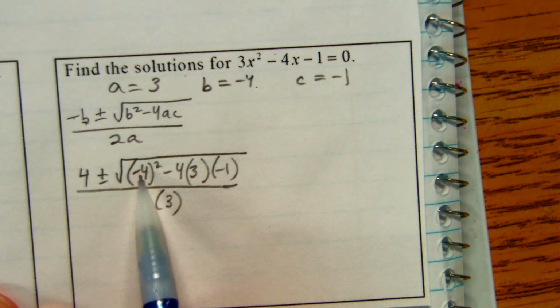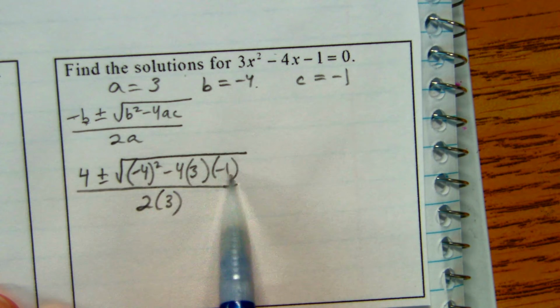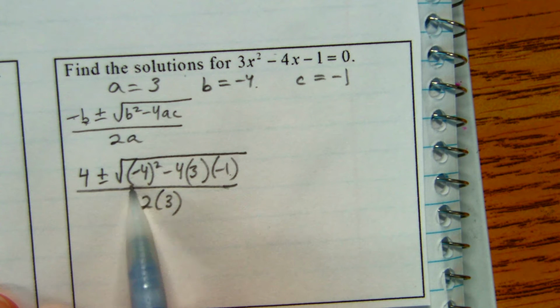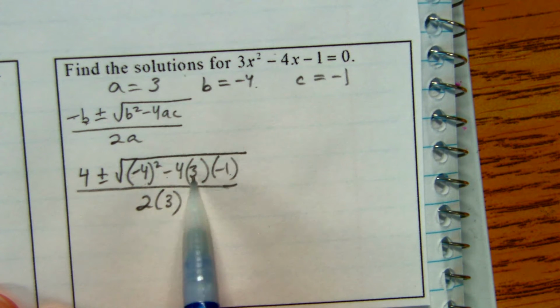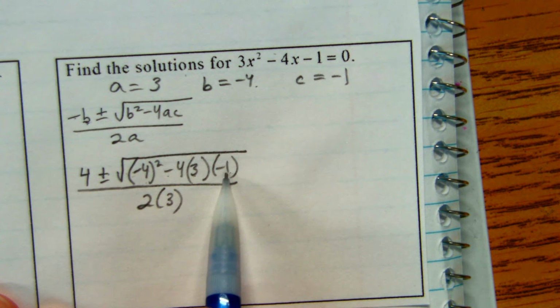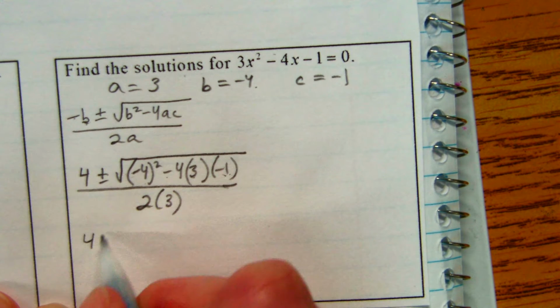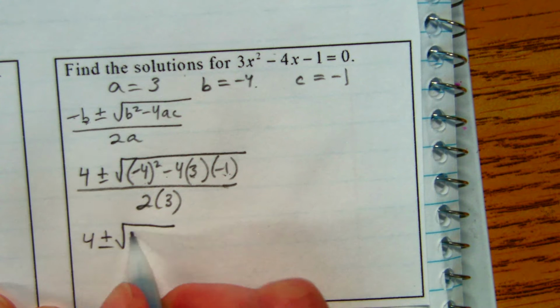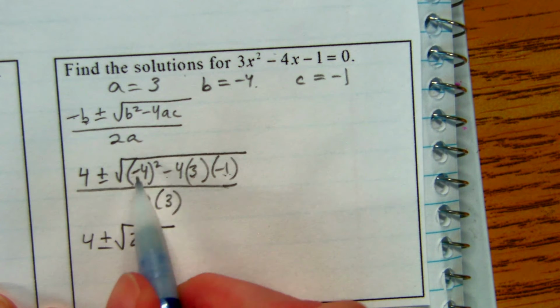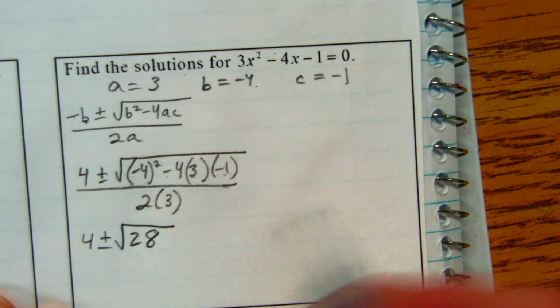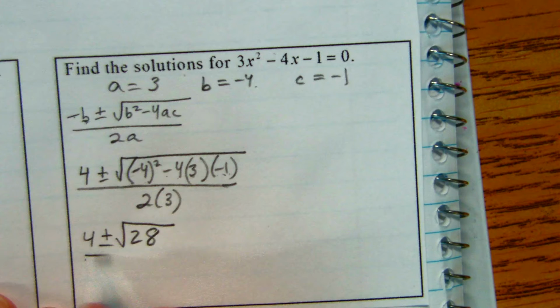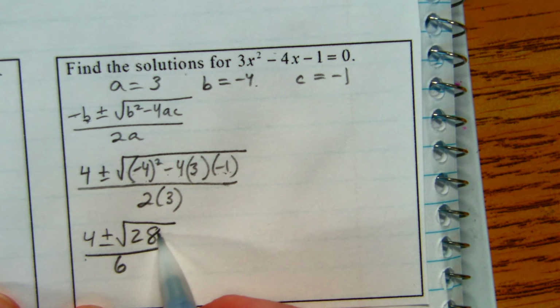If I find the number that's underneath the square root, so I might just type in -4 squared minus 4 times 3 times -1, I will get 28. So I'm going to have 4 plus or minus the square root of 28. If you just look at it, it'd be 16 plus 12, so that's where that comes from. And then it's over 6. This is not a perfect square.